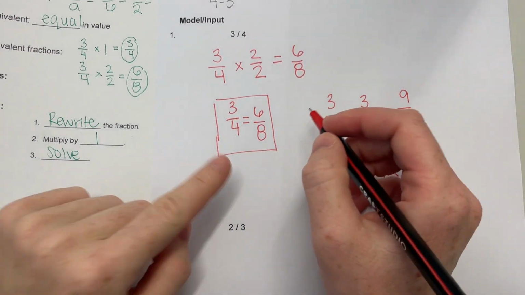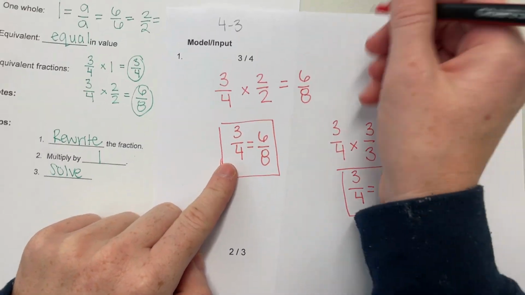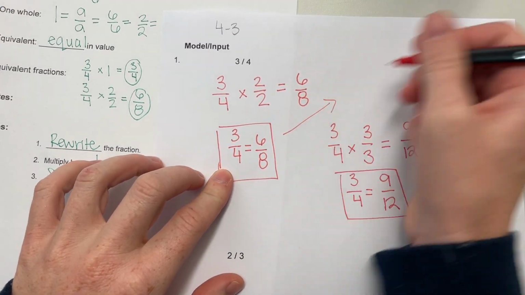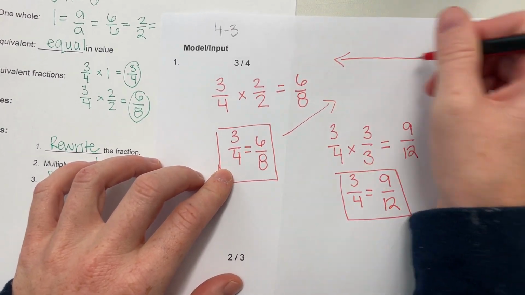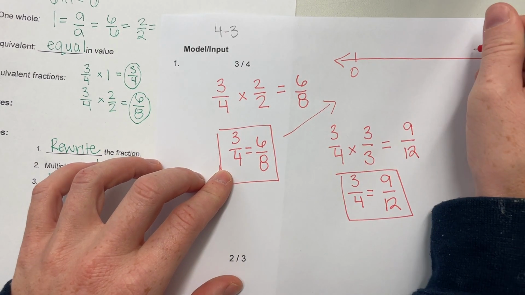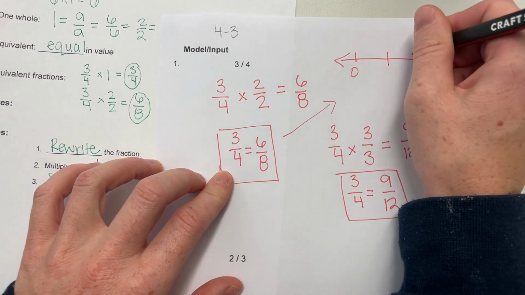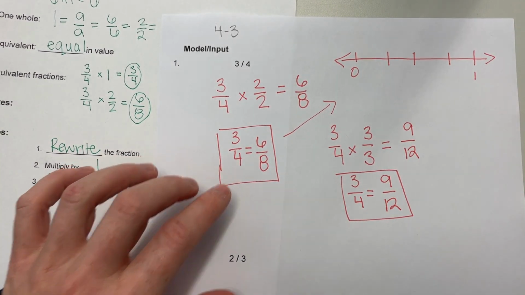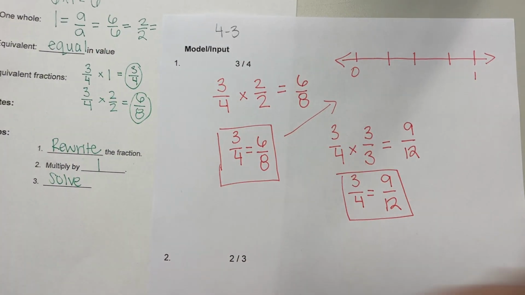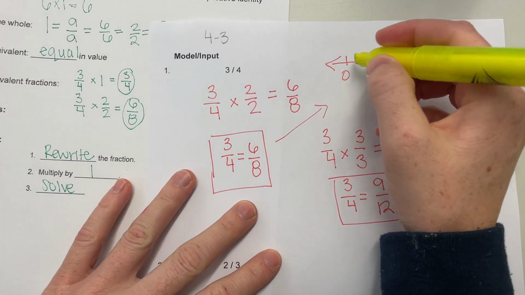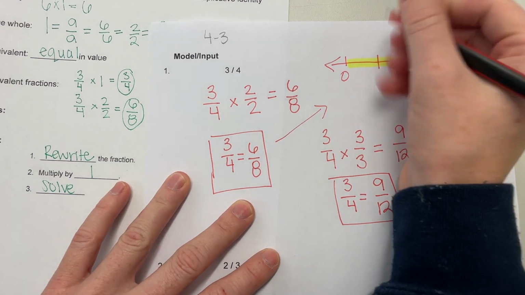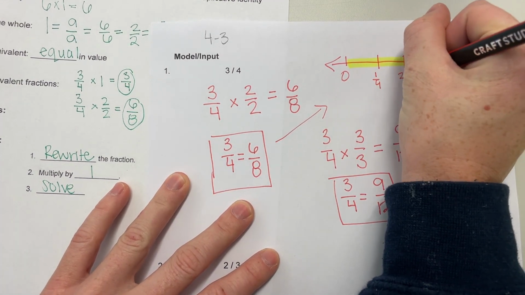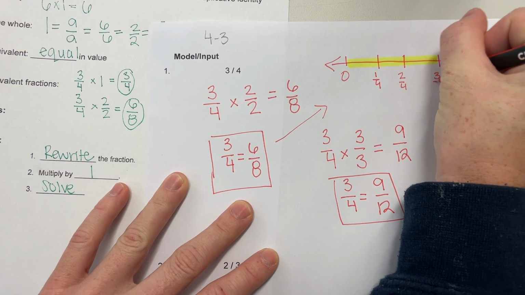And I could show you 3/4 and 6/8. Let's just show it on the number line like yesterday. 0 to 1. So 3/4 is that amount. So I have 1/4, 2/4, 3/4.